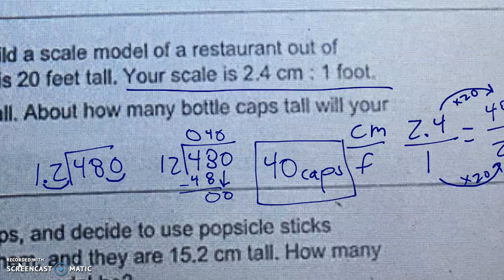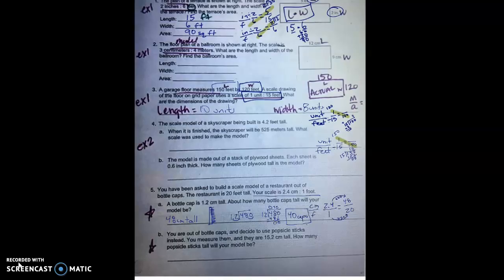Okay, I know that's a little bit difficult, and that this paper is a little congested with all this stuff on there. So I'm thinking you probably have to do, depending on who your teacher is, number 2, number 4, and then you just have to do B of the 5th one. B, you are out of bottle caps and decide to use popsicle sticks instead. You measure them, and they are 15.2 centimeters tall. How many popsicle sticks tall will your model be?